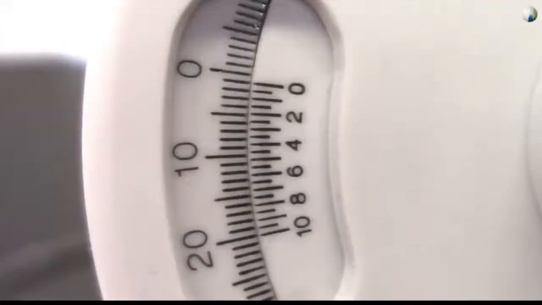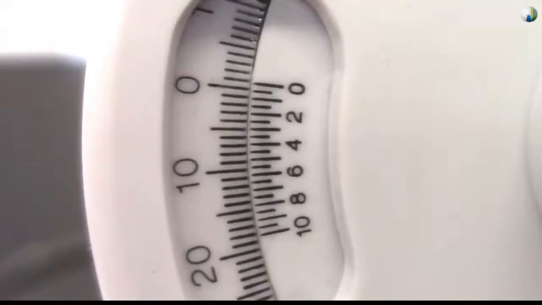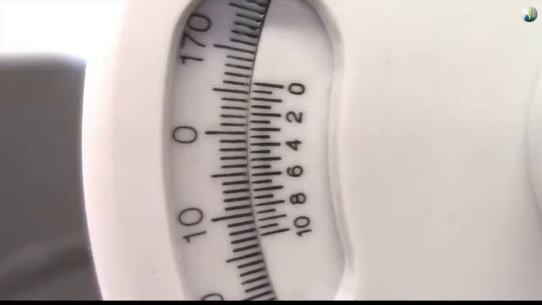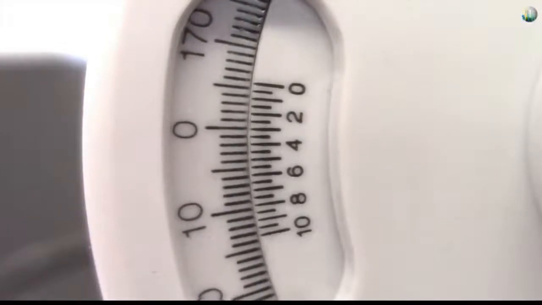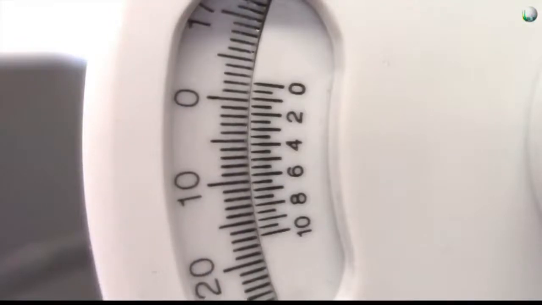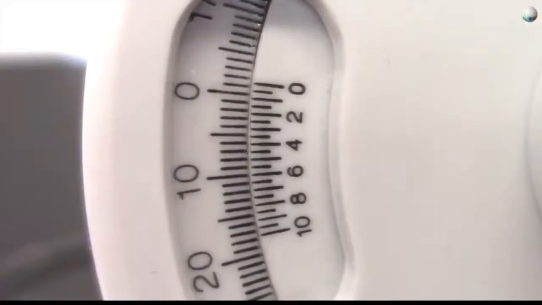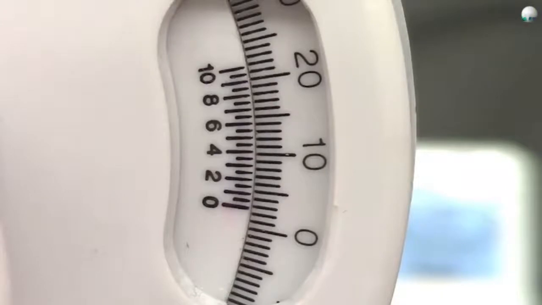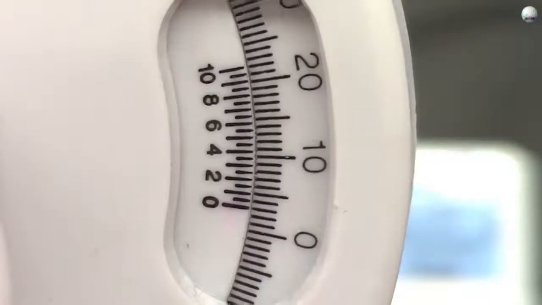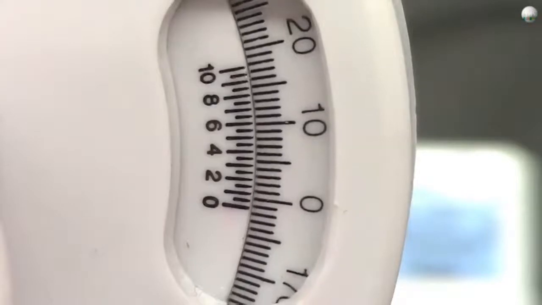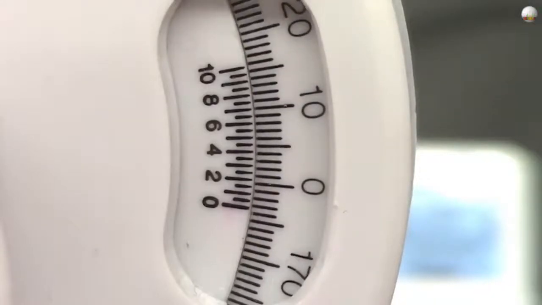If you take the reading on the left side of the machine and the inner scale 0 is above the outer scale 0, then the rotation is negative. And if you take the reading on the right side, then it will be the other way around. Meaning, if the 0 of the inner scale is below the 0 of the outer scale, it is a negative reading.